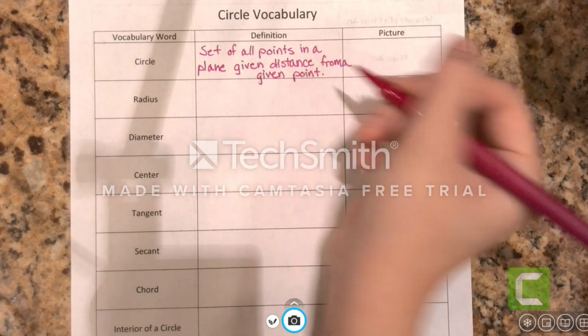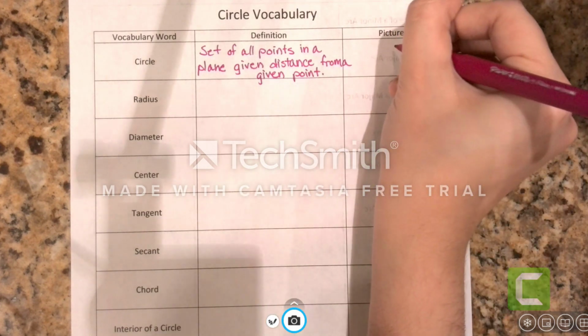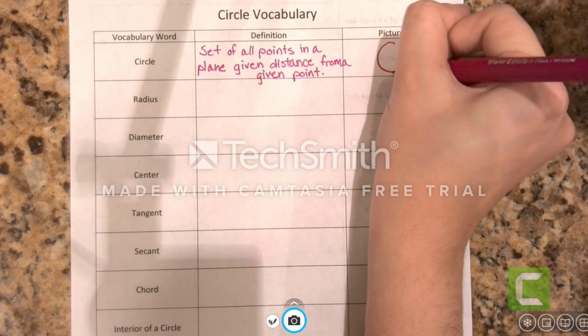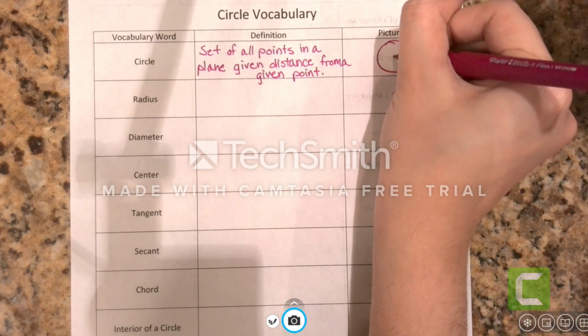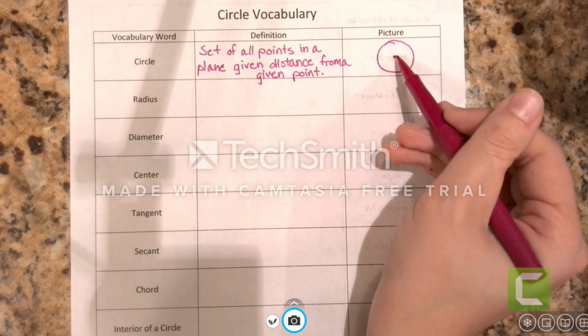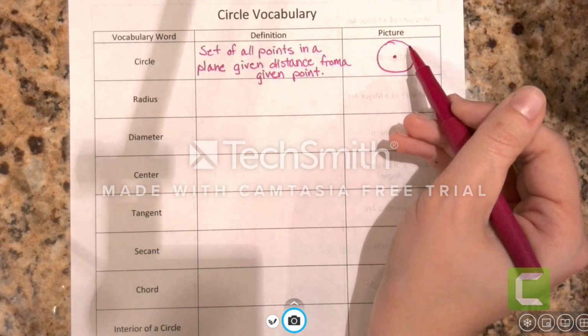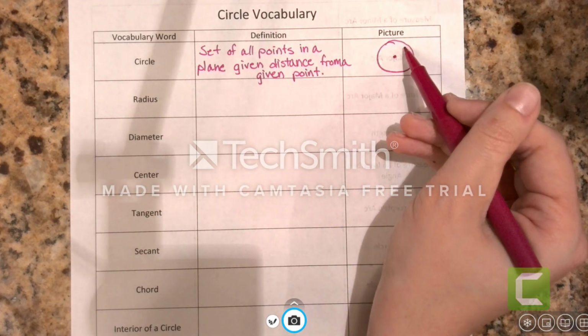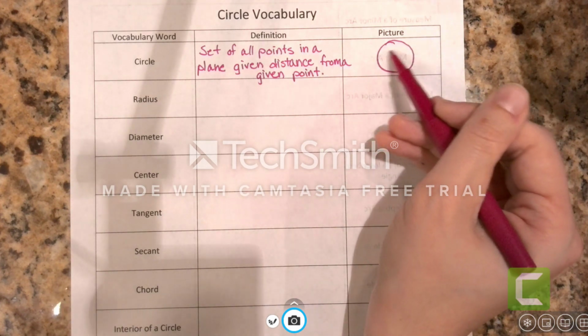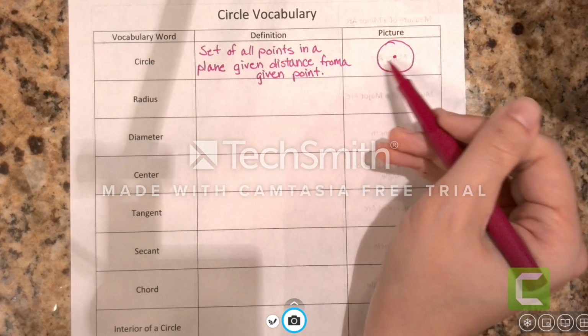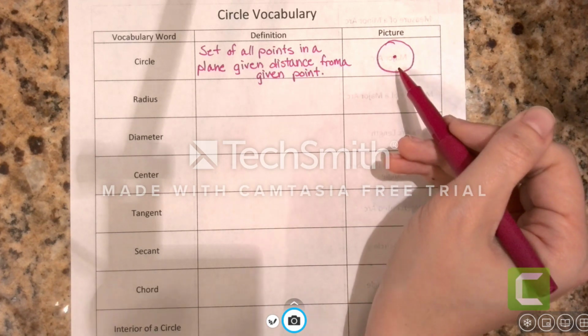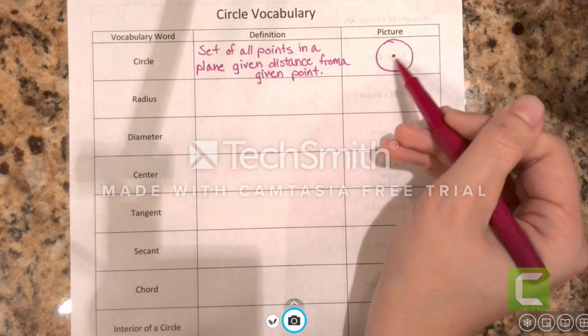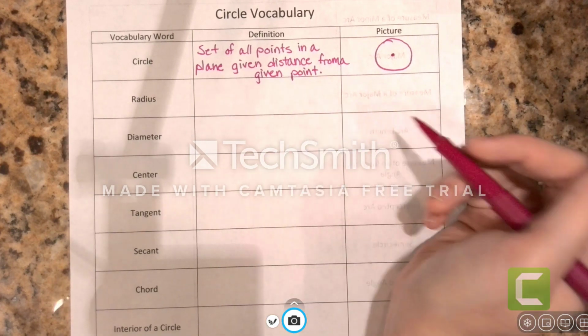And what that means is that a circle is a set of every point in here from your center point all the way to the edge of your shape. So everything inside of this border would be considered part of the set of points. These points within the shape is what makes up the circle.